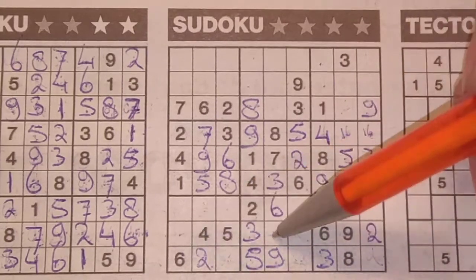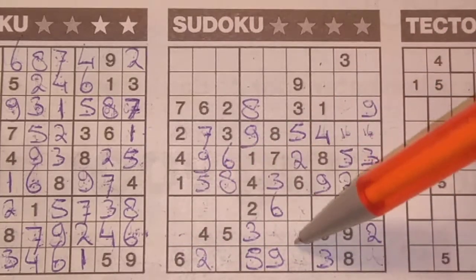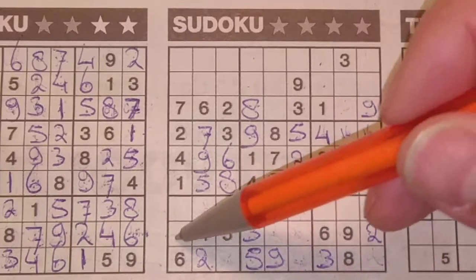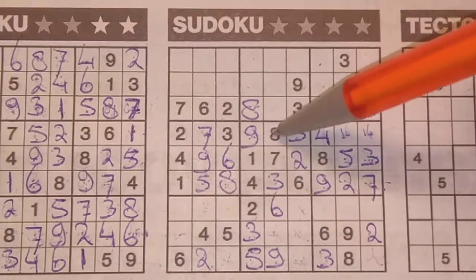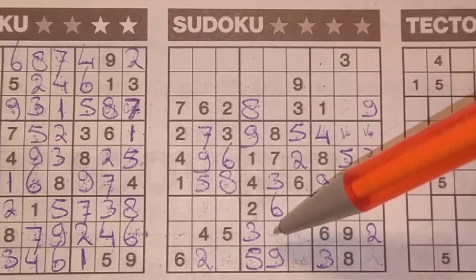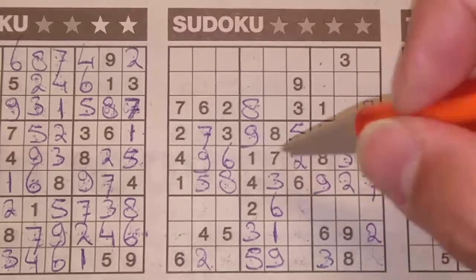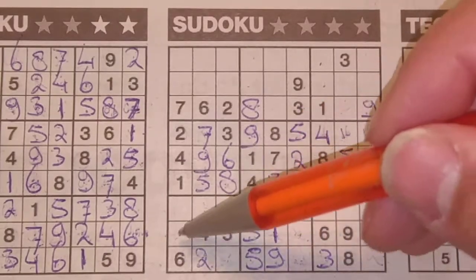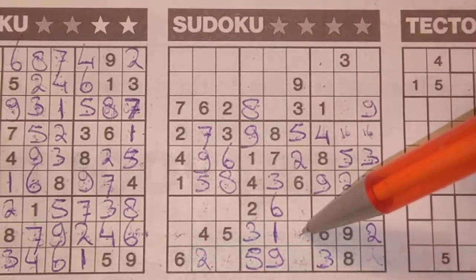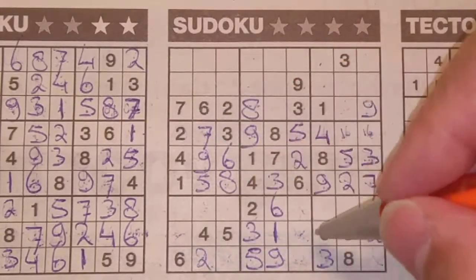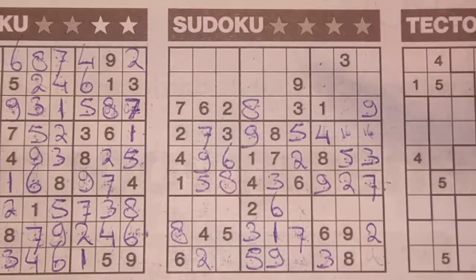These three numbers in this row, the missing numbers here are the 1, the 7, and the 8. I see here 7 and the 8. So no 7 and 8 in this box. That means 1 digit left for the 1. 7 and the 8 are in these two boxes. We see here 7, no 7 there. 7 should be here and the 8 goes there.